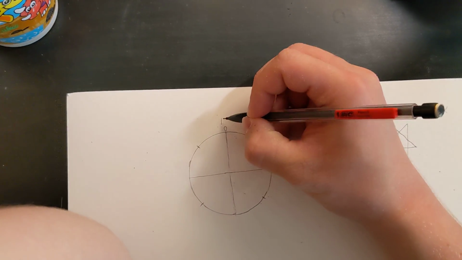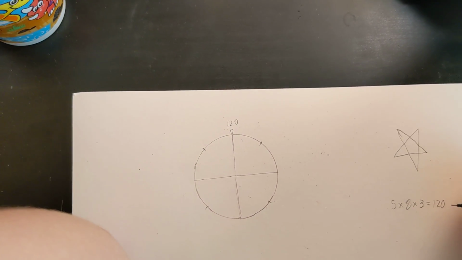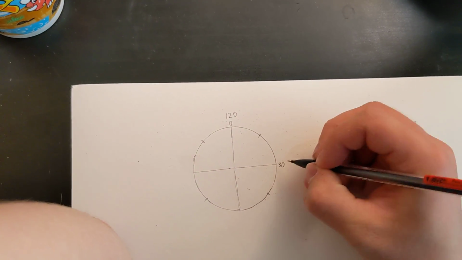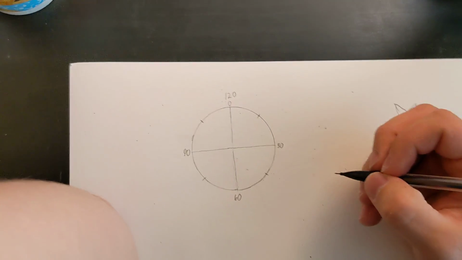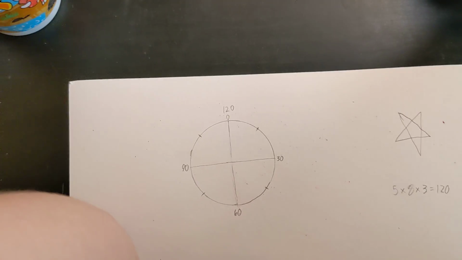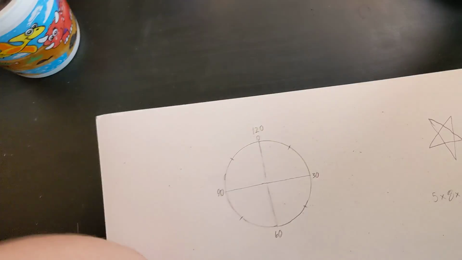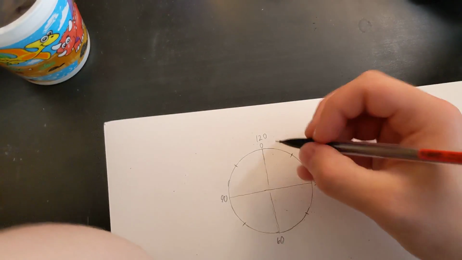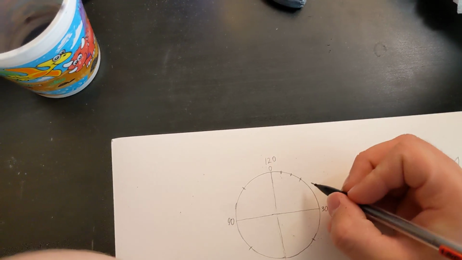So put 0, 120. 120 divided by 4, that's 30. 60, 90. And then, because I chose to use thirds, I want to break all of these up into thirds just by eyeballing it.